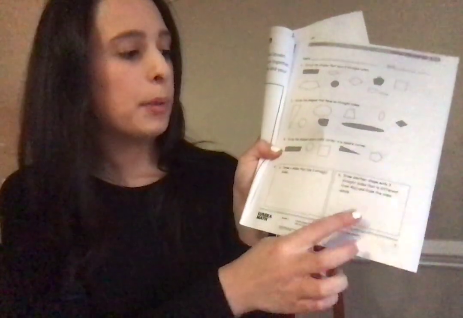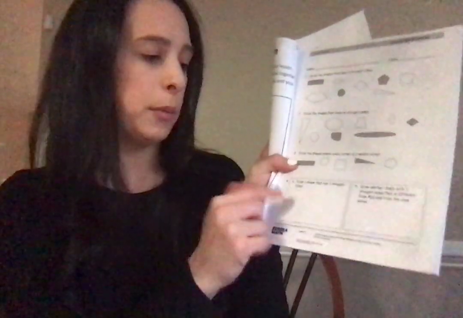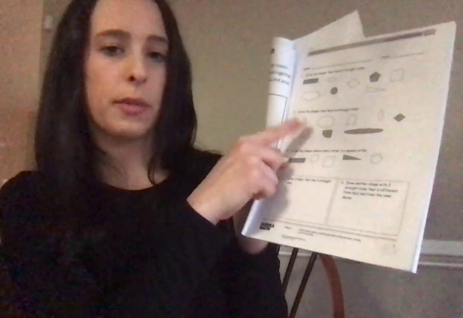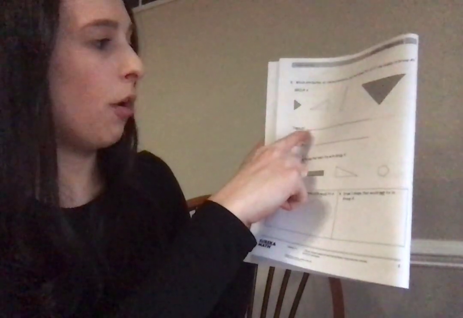On the bottom it says to draw a shape that has 3 straight sides. And B wants you to draw another shape with 3 straight sides that's different from your first shape and from the shapes that you see above. So you got to get creative. On the back of your problem set, you're going to write the attributes. So you're going to look at this group, kind of like a group I showed you, and it says they all blank.